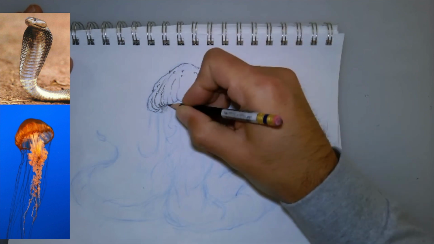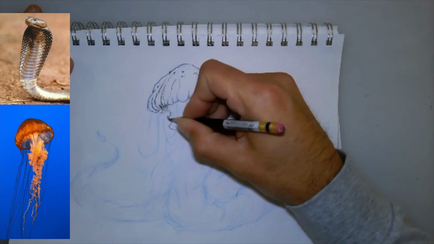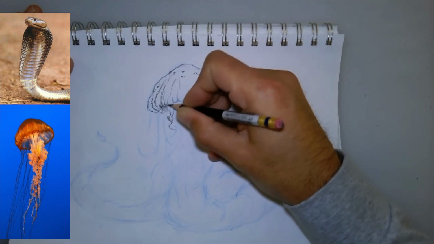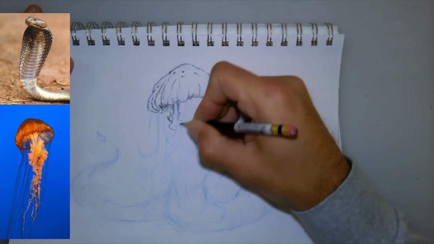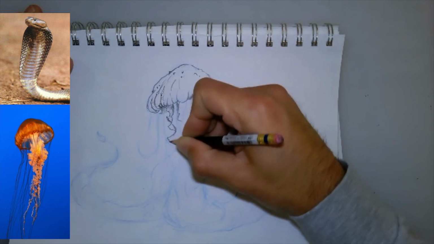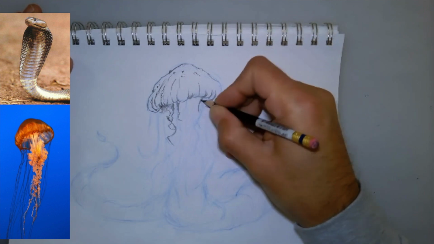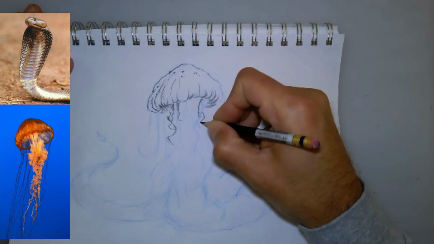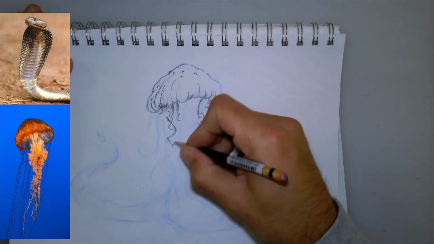Okay, this is where the big old jellyfish middle section's gonna come out from under there, and I'm making it dark as it gets towards the top part. So yeah, this is the weird shape to me, this middle tentacle thing where it's all crumpled up.